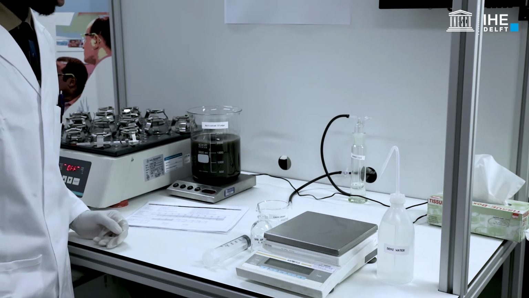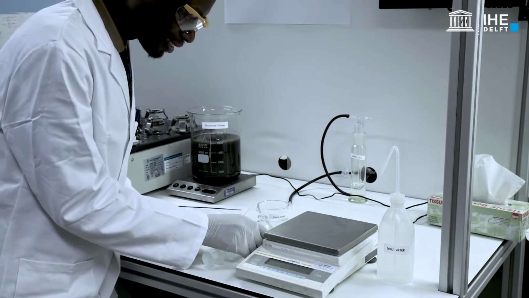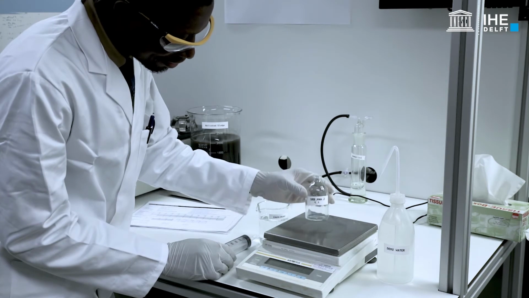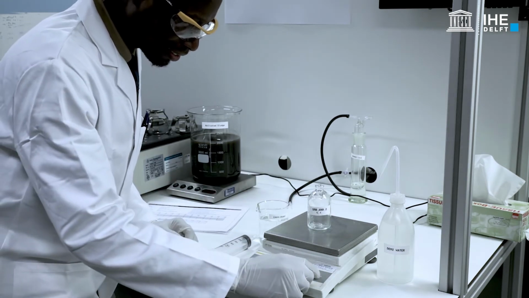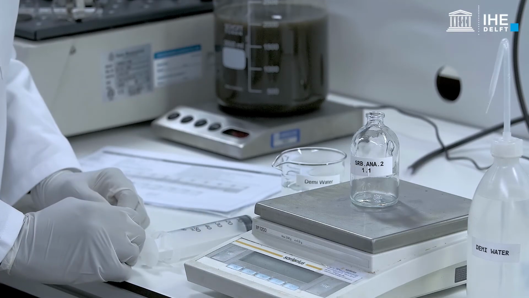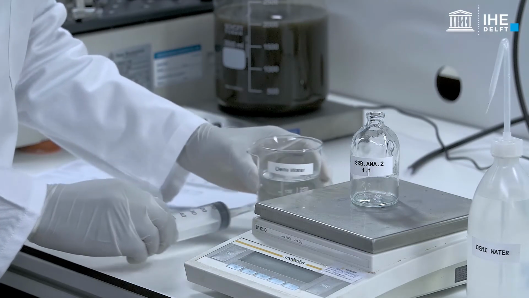First, prepare the materials required. Take a dry 110 milliliter serum bottle and place it on the weighing balance. Zero its weight. Fill the bottle with demi-water.